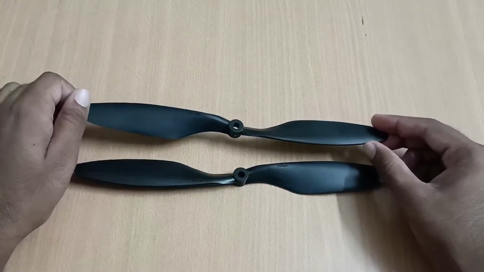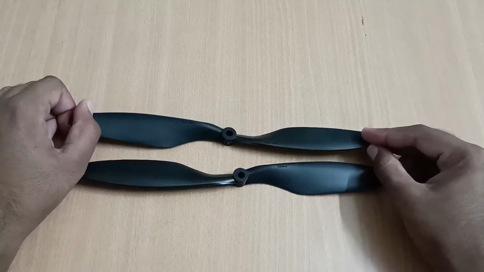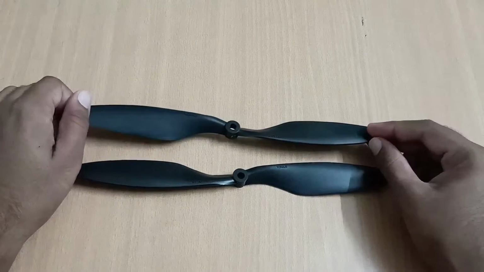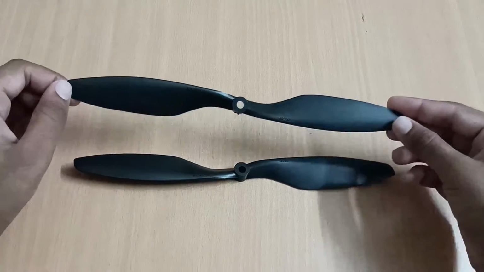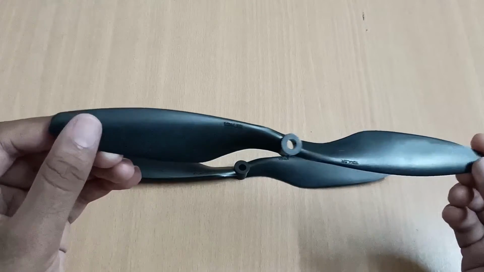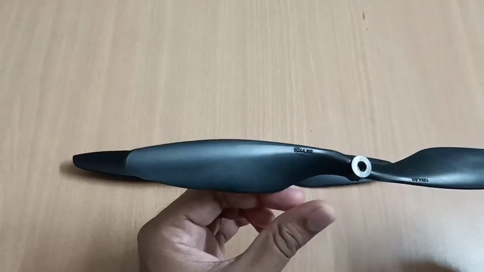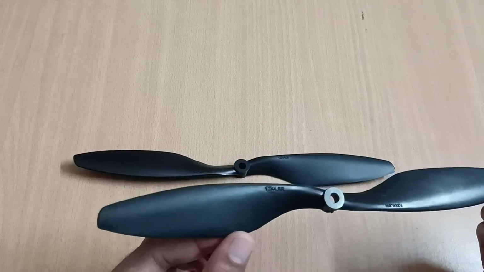If the propellers are pushing air upward, then the drone is going to be pushed to the ground. So we should place our propellers such that they are going to be scooping air downwards. First, look at this propeller. You can see this side is thick and this is the thin side.